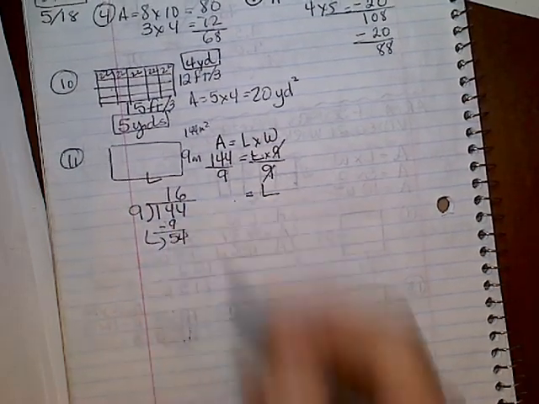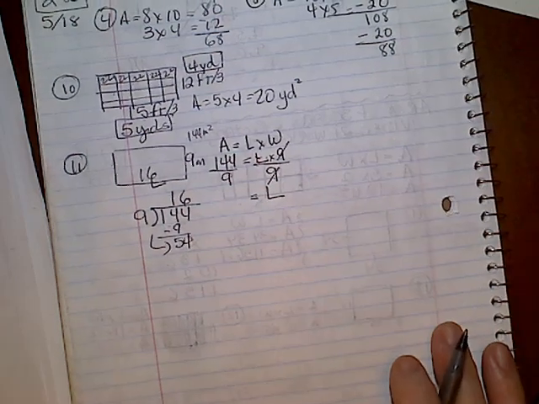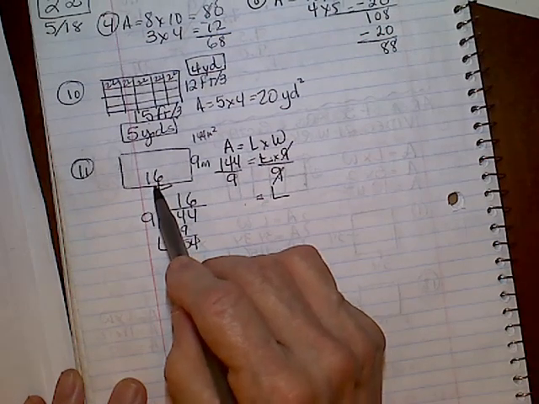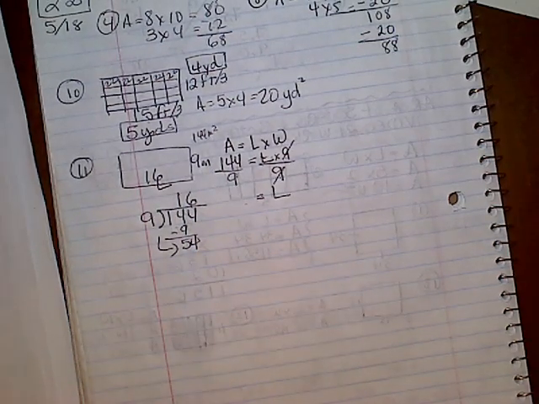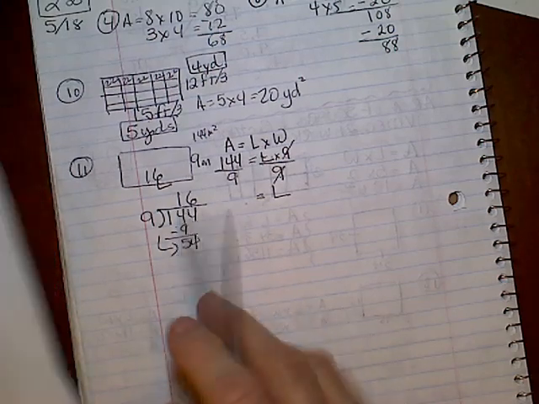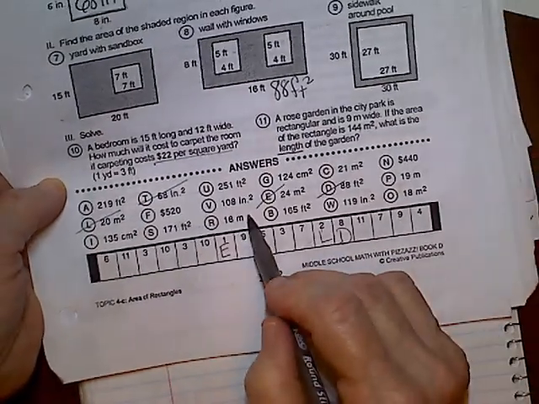It looks like it goes in there, 16. So it looks like that length is 16. If I wanted to check it, I could just go 16 times 9, and it should come to that 144. And so let's see, that is in what units? That is in meters. So I should see a 16 meter answer. 16, where are you? Right here.